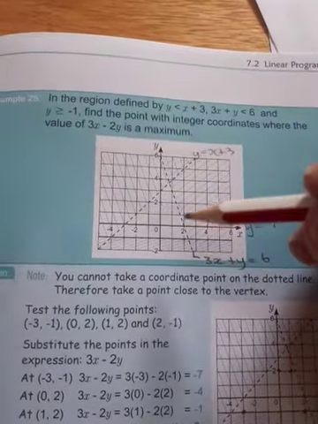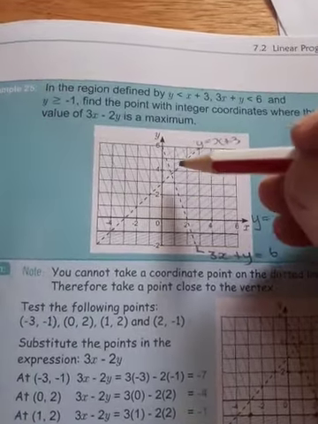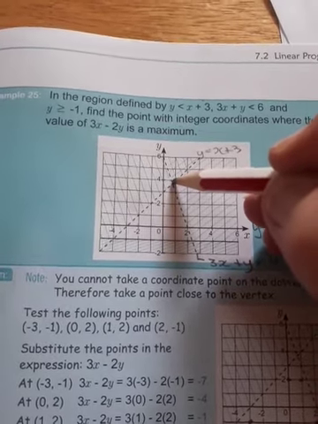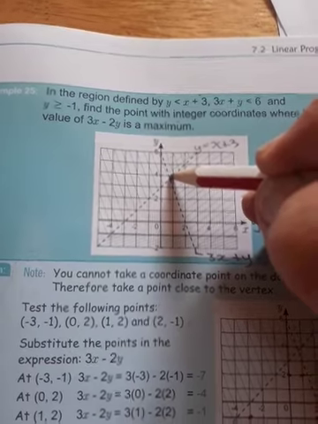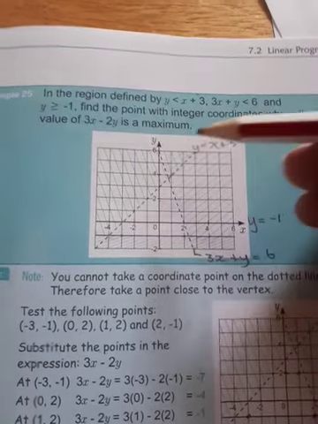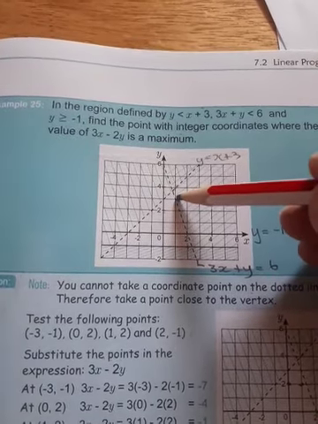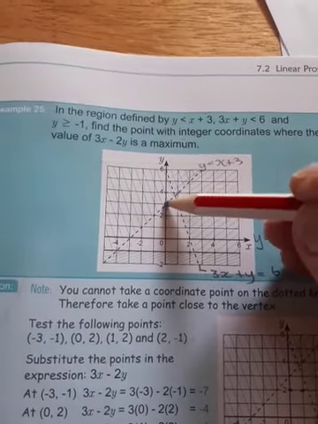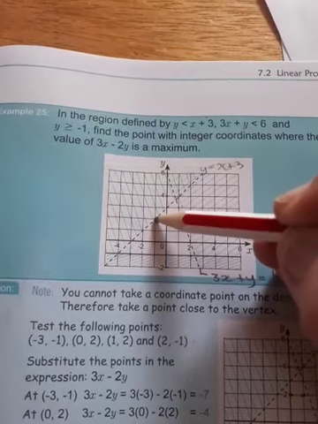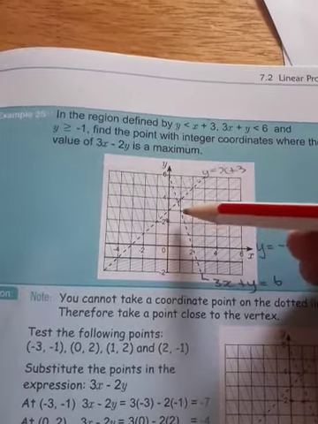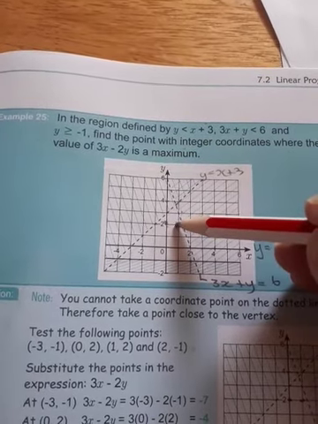Okay, now really important. You cannot, for maximum and minimum values, choose, for instance, this point, people, because this point is on a dotted line, and the dotted line means it is not included. So this point is not possible. This point is not possible. That point is not possible. But this point is possible, and that one is possible.